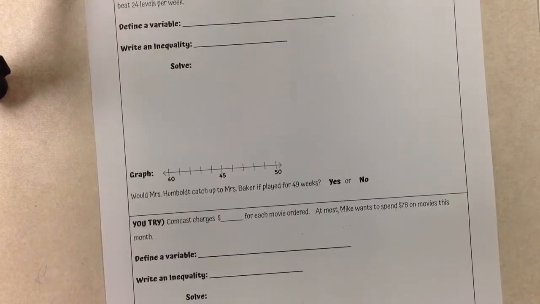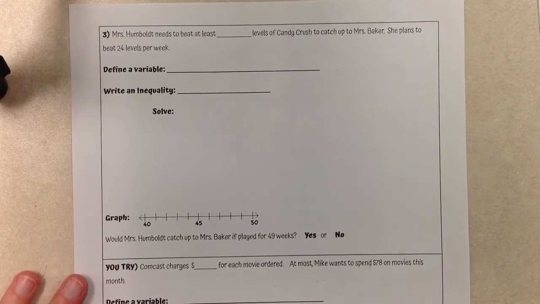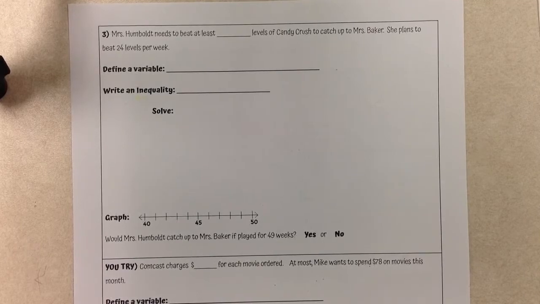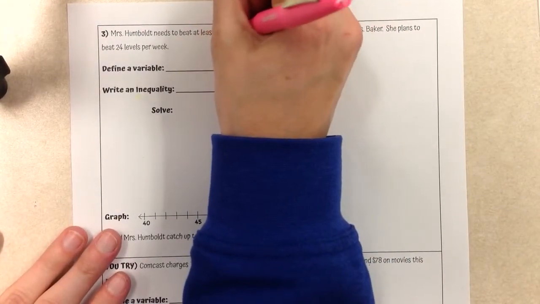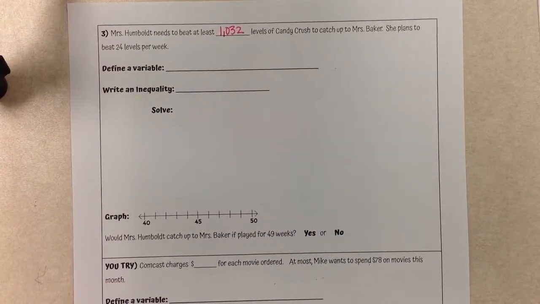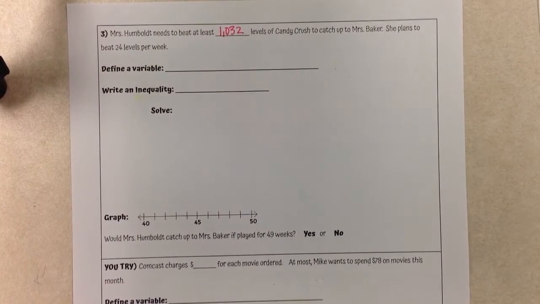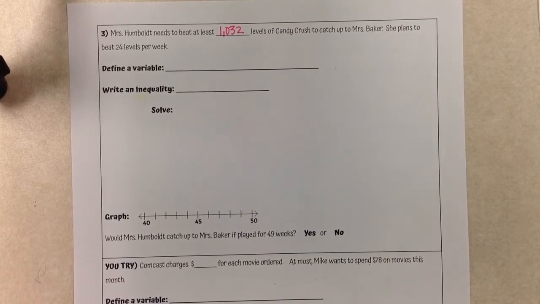All right, last problem before the you try. Mrs. Humboldt needs to beat at least 1,032 levels of Candy Crush to catch up to Mrs. Baker. She plans to beat 24 levels per week.